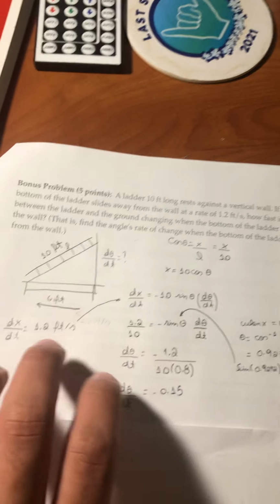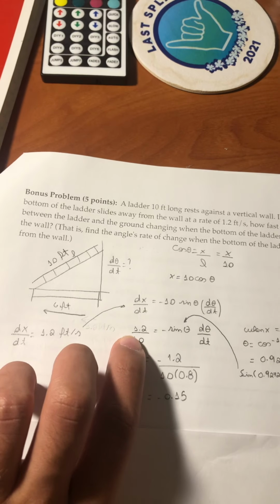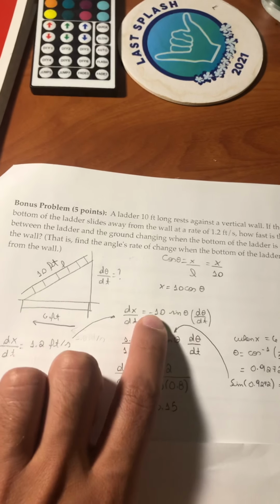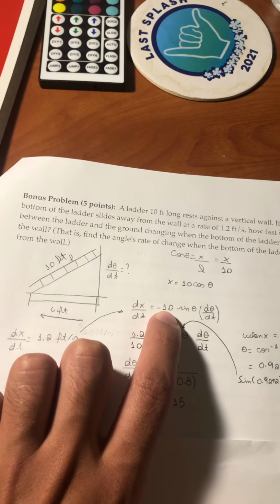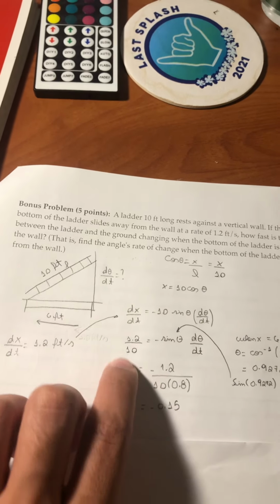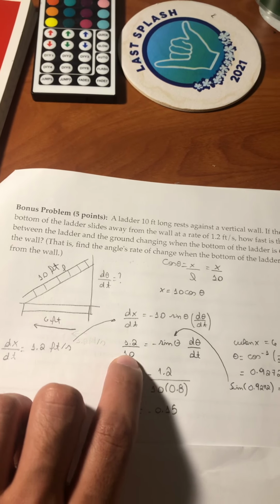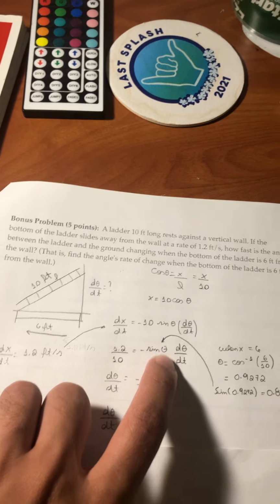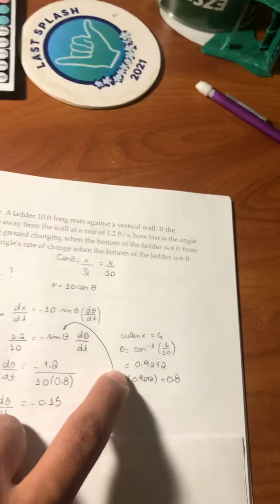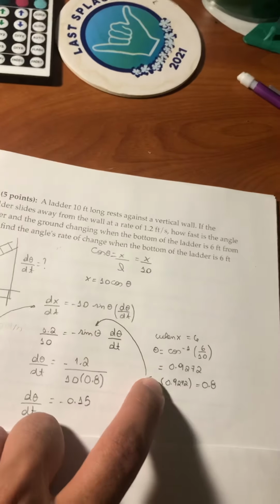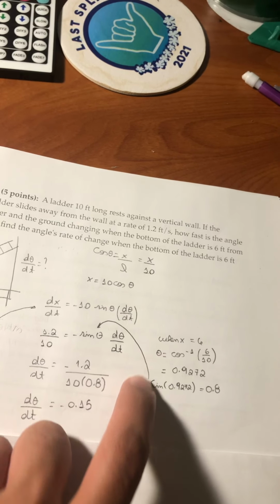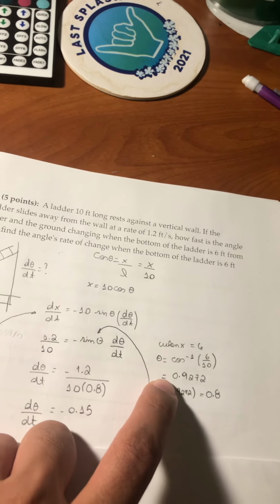And then we know that dx over dt is 1.2, so we're just going to plug in 1.2 for dx over dt, and we're going to move the 10 that is multiplying to the other side, dividing. It's going to be 1.2 divided by 10 equals negative sine of theta times d theta over dt. If we assume that x is going to be equal to 6, we're going to find the angle of theta using the cosine.